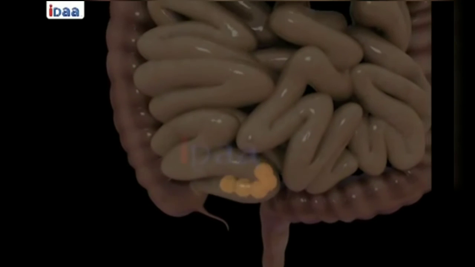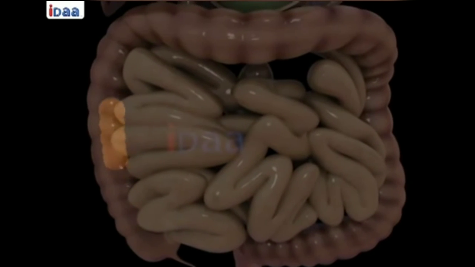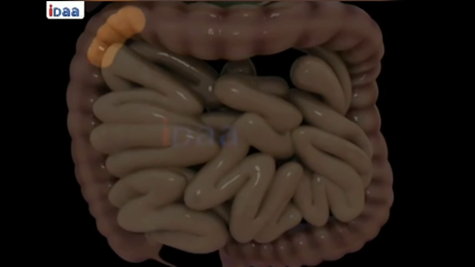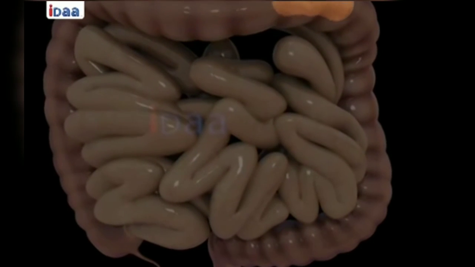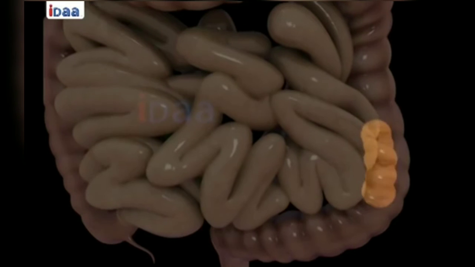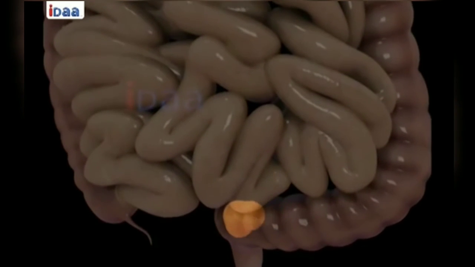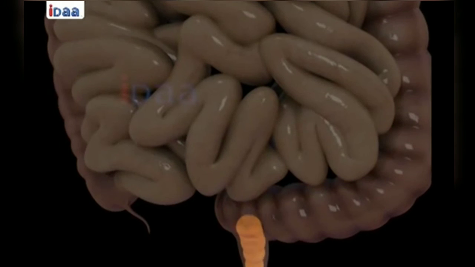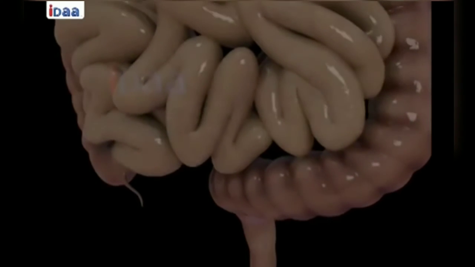Large intestine. The large intestine is wider than the small intestine and measures 1.5 meters in length. Once the undigested food enters the large intestine, it absorbs water and some salts from it and passes the remaining waste into the rectum. Here it remains as semi-solid feces. The fecal matter is removed through the anus. This is called digestion.